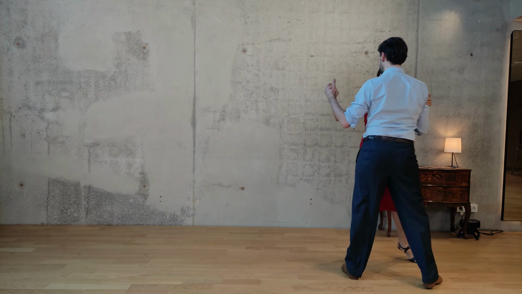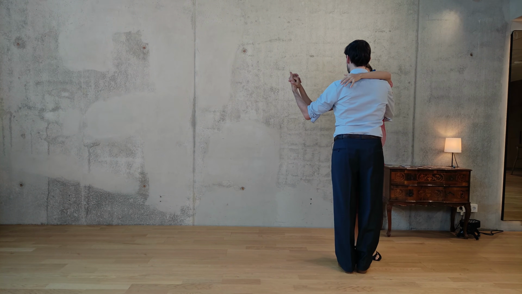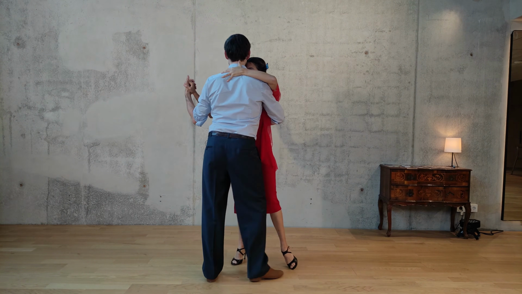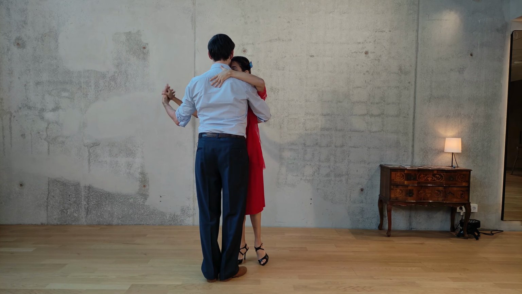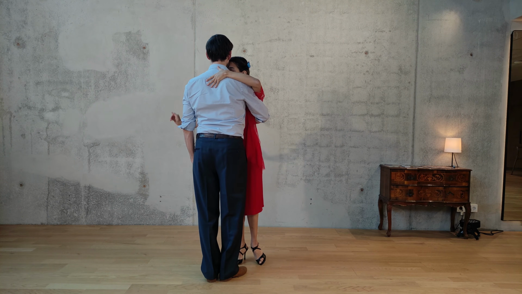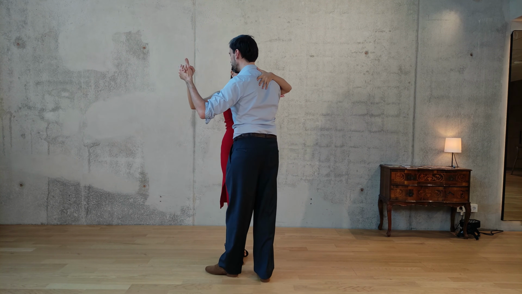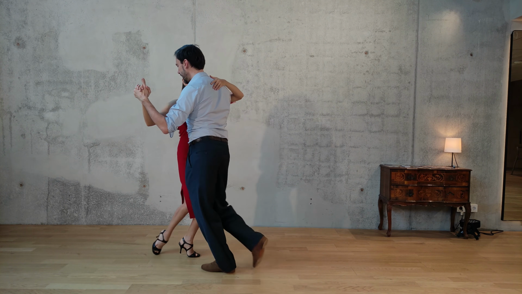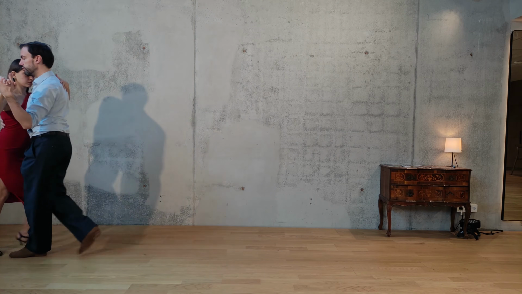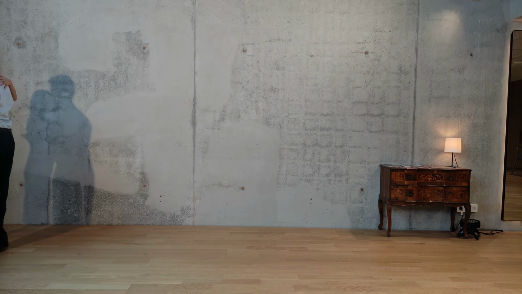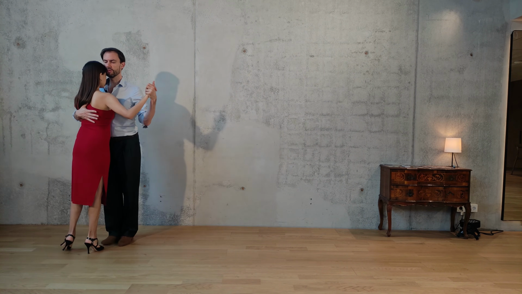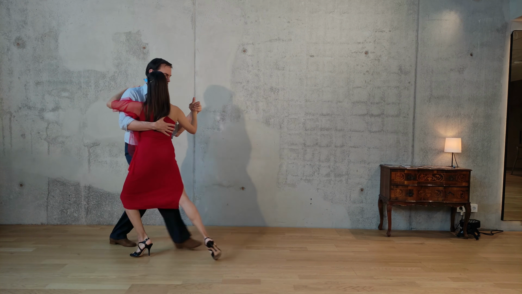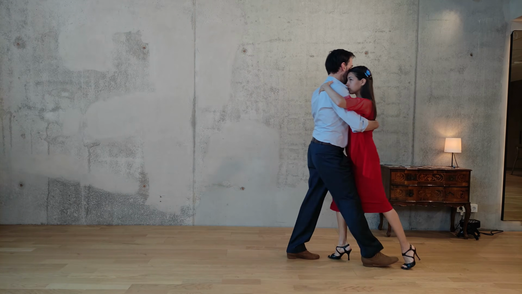One more time in close embrace. Back and Apertura. You see, I'm a little bit more left than Iris. I walk around her, create a diagonality. From here, I make her project, and from here, we continue to the cross and caminata. Free pivot, project, and caminata.